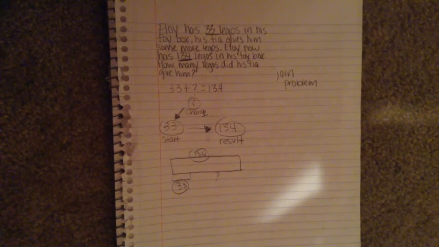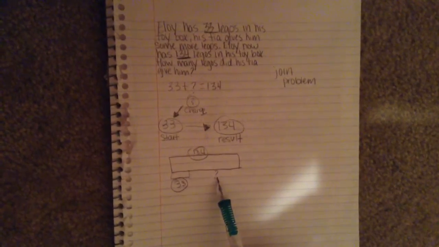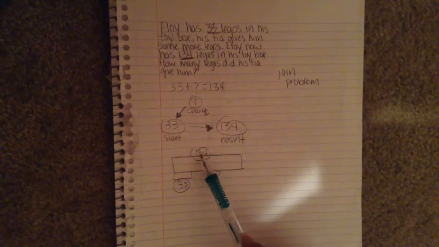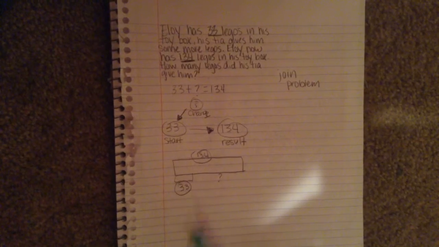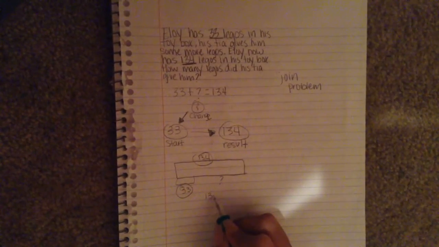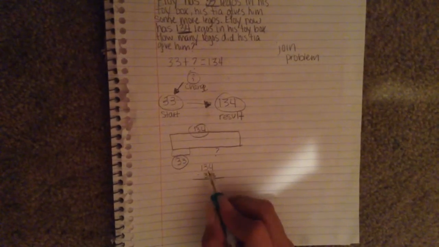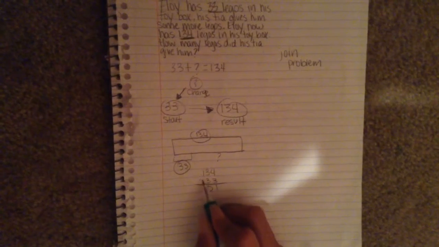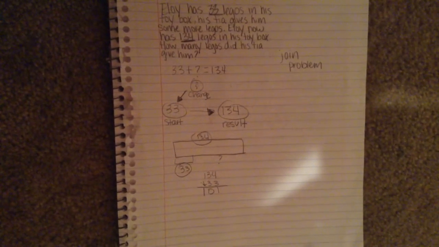With this visual, students can see that 33 plus this number is going to give us 134. So now they can realize that they can do 134 take away 33, which is 4 take away 3 is 1, 0, bring down your 1 is 101.